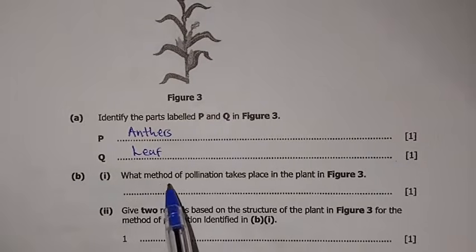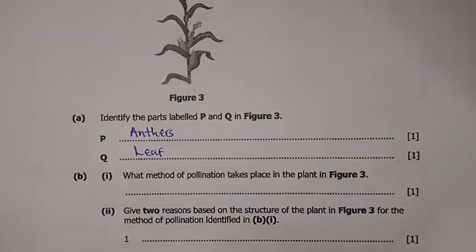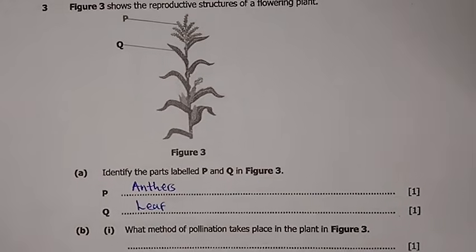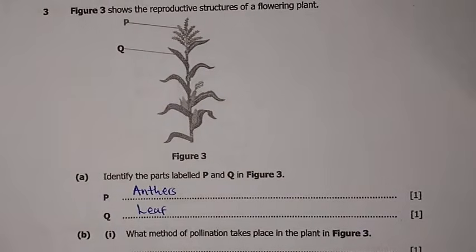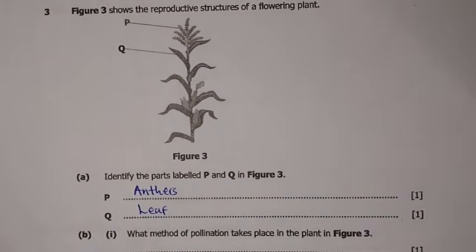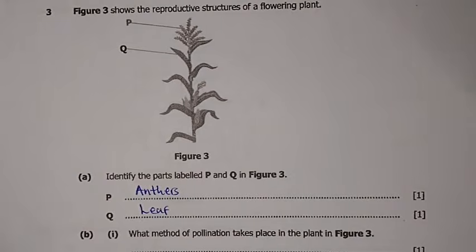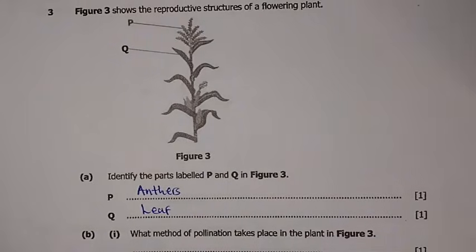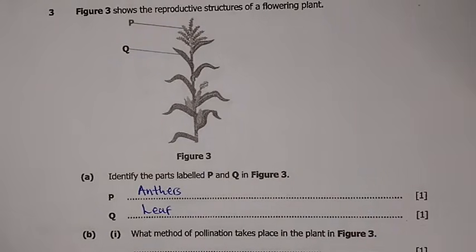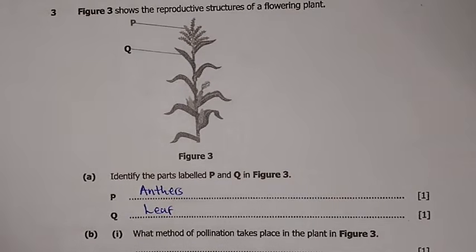Question B1. What method of pollination takes place in the plant in figure 3? We need to understand what pollination is. Pollination is just the transfer of pollen grains from the anthers to the stigma, meaning from the male parts of the flower to the female parts of the flower.